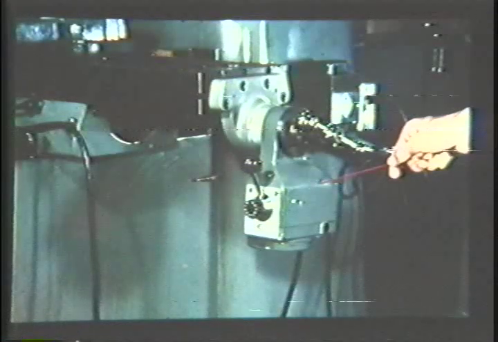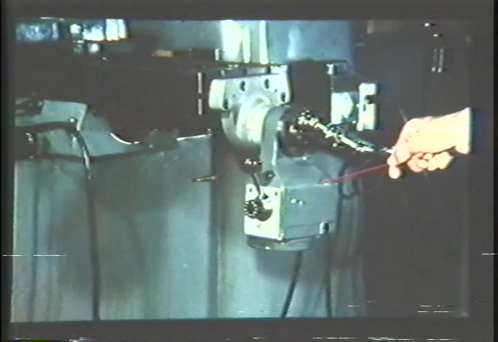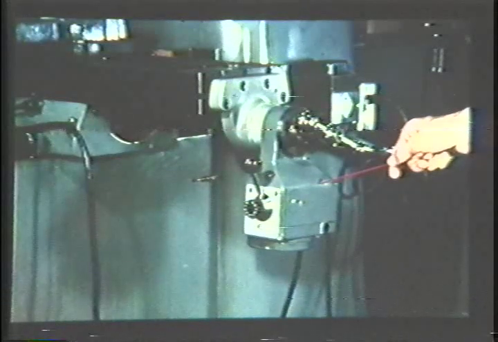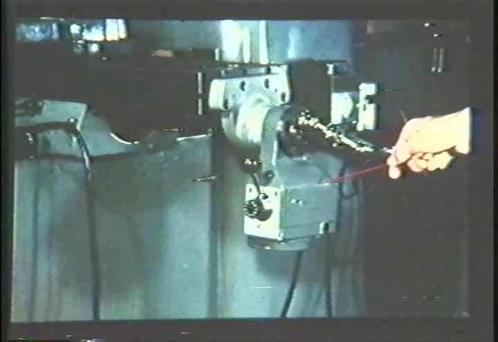There is also optional equipment available to add to the versatility of the vertical mill. One such item is the automatic table feed. The automatic table feed is capable of moving the table in either direction and at varying rates of travel.